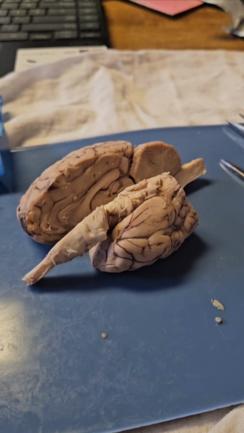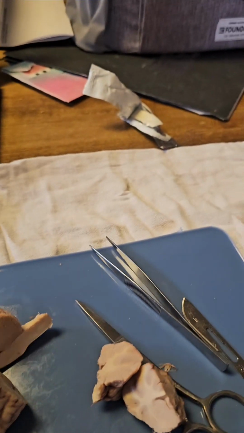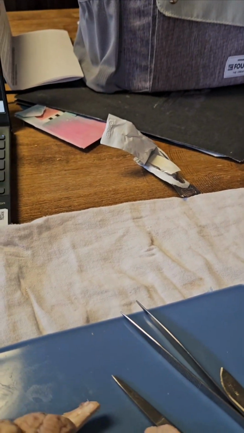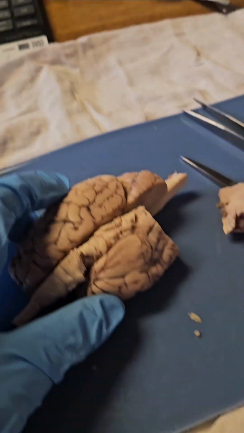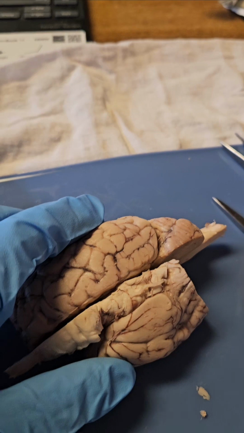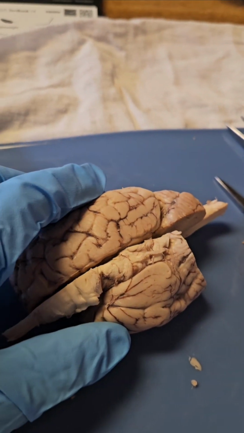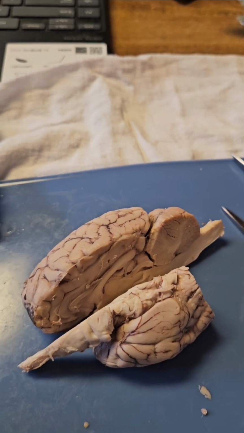All right, this is Rachel Suderman doing the sheep brain dissection for Bio 220. The brain is normally covered with a thick meninge called the dura mater. It was removed, and we also have the pia mater and arachnoid mater, thin coverings that are the other two meninges. The pia mater is the inner meninge, and the arachnoid is the outer.